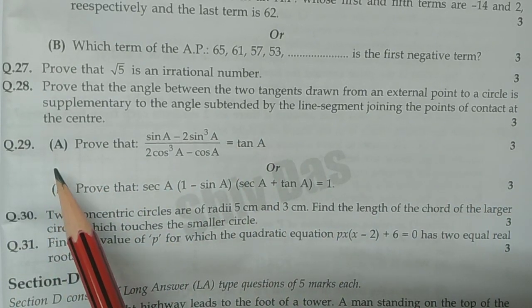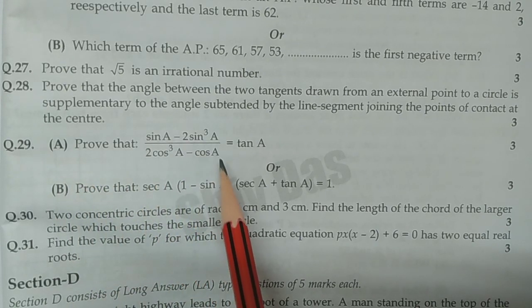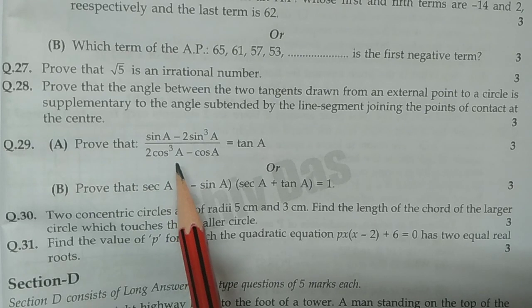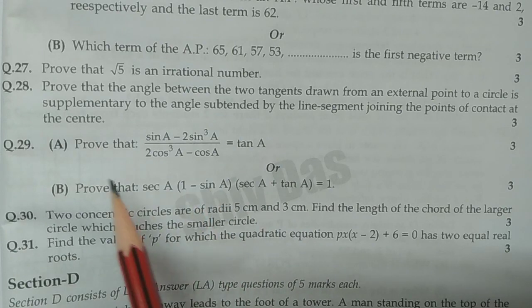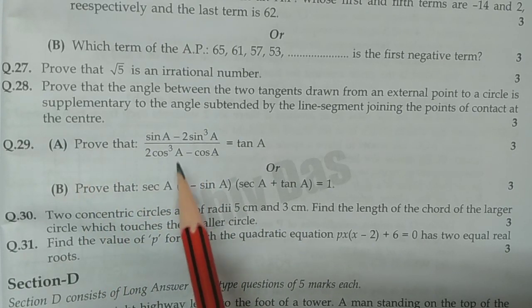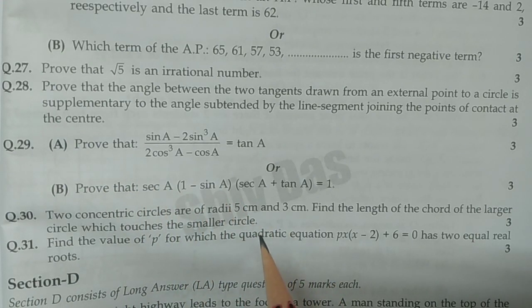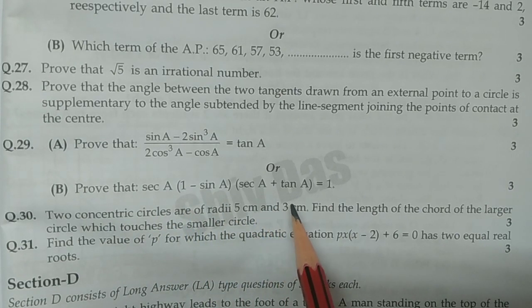Now question number 29. Prove that (sin a minus 2 sin 3a) by (2 cos 3a minus cos a) equals tan a. So you have to prove that the left side equals the right side. First you can start with LHS equal to RHS. You can solve with the formulas, and then you can find the correct answer. Or you can prove that sec a (1 minus sin a)(sec a plus tan a) equals 1. So either you can prove this one or that.